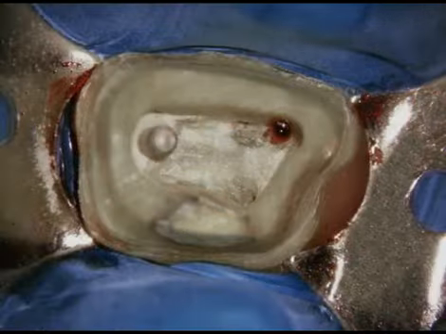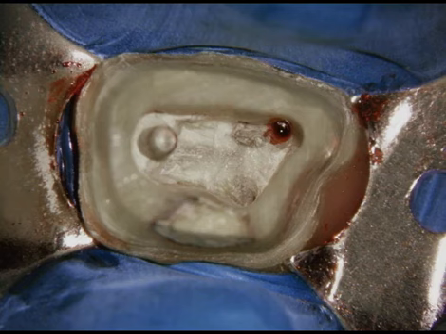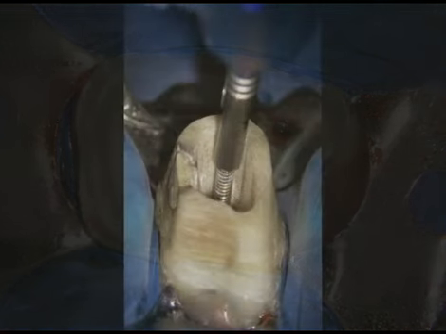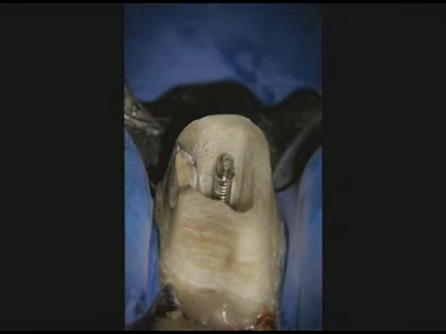Here we can visualize straight line access to the fully exposed post, bleeding from the MB1 orifice and evidence of an MB2 orifice system. In this case, I utilized the post removal system. A selected trephine precisely machines the coronal 2 to 3 millimeters of the post. The head of the post is perfectly round and can be tapped.